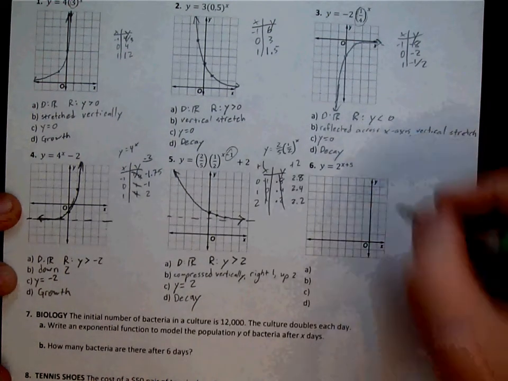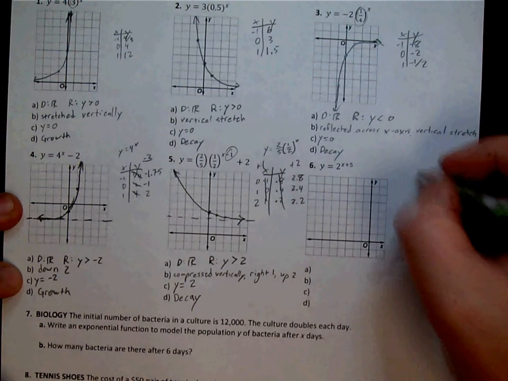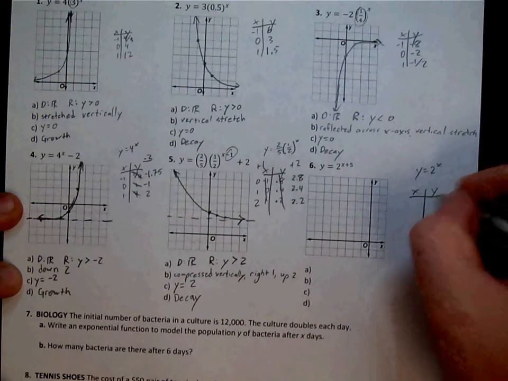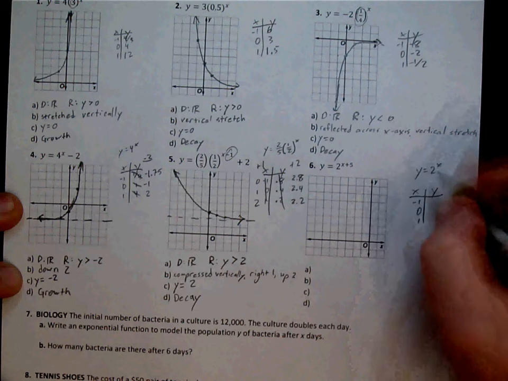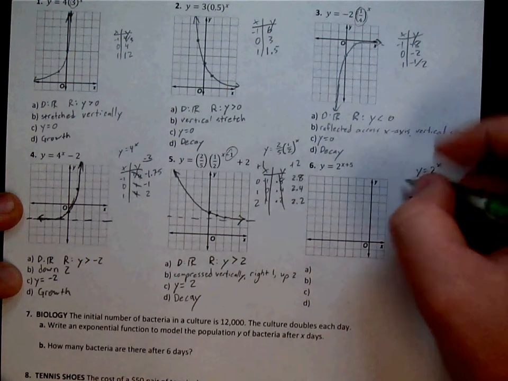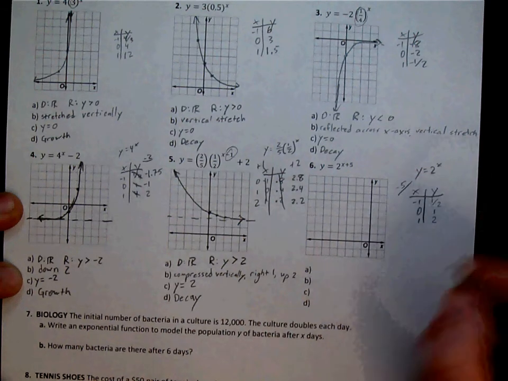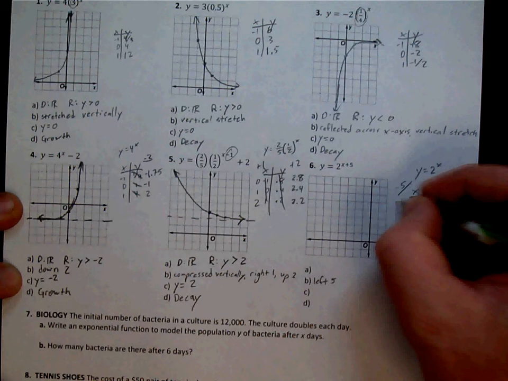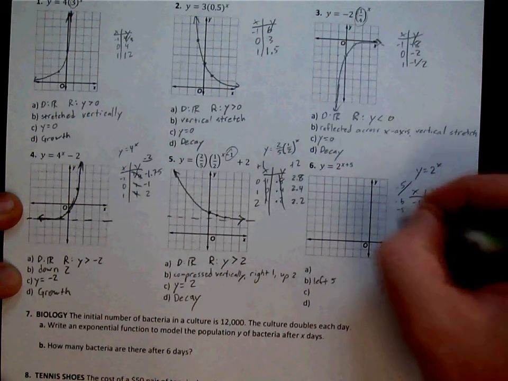And the last graphing one, the parent function would be y equals 2 to the x. Make our table of values based off of that, -1, 0, and 1. We get 1/2, 1, and 2. But then I have to subtract 5 from the x's because it's going left 5. So -6, -5, -4.